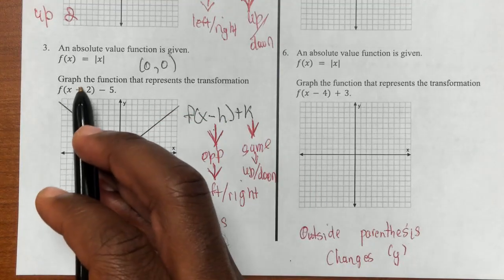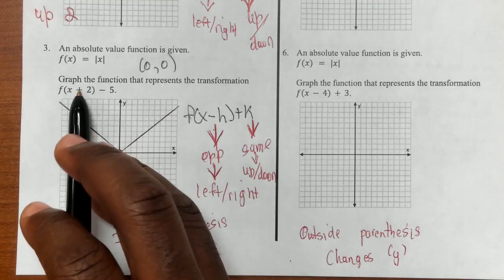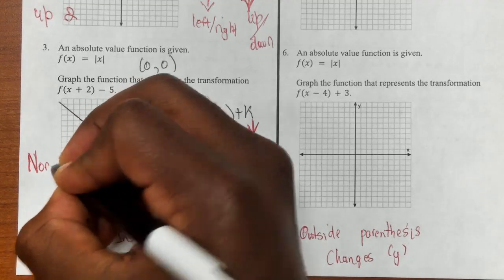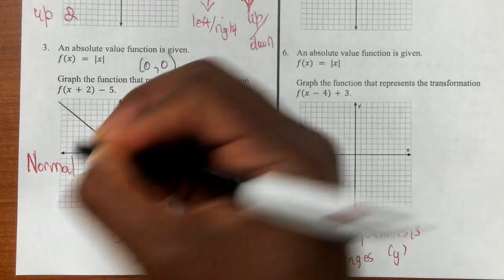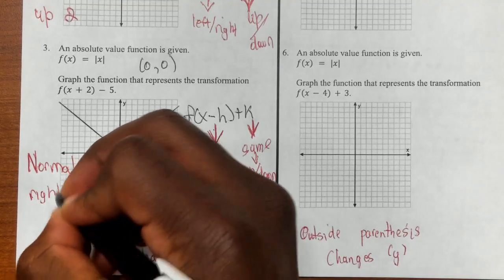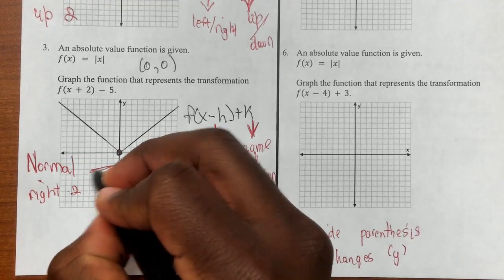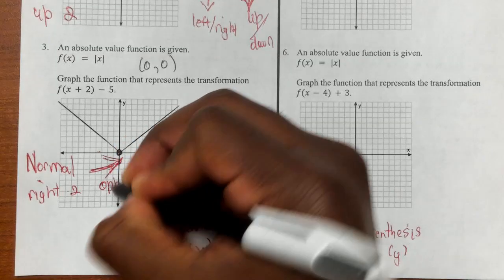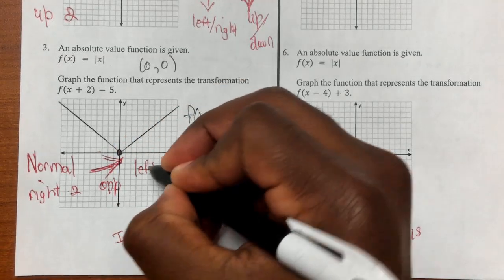Okay, so then now I'm going to go ahead and look at this. So inside of here we have a number on the inside of the parentheses, so that means I am going left or right. In this case, normally when it's a positive number, that means you're moving to where all the positive numbers are, so that would be moving to the right 2. But because you always do the opposite, we're going to actually go left 2 units.